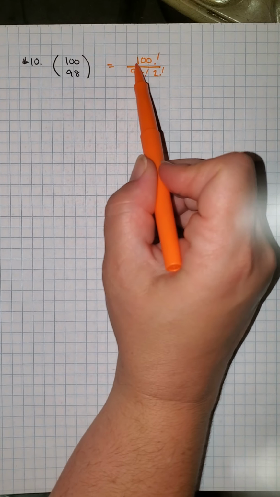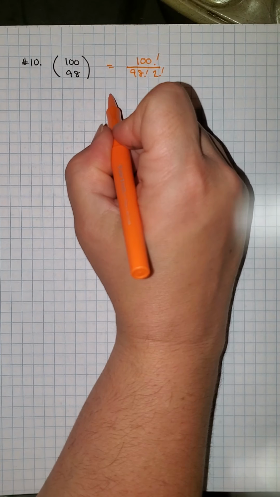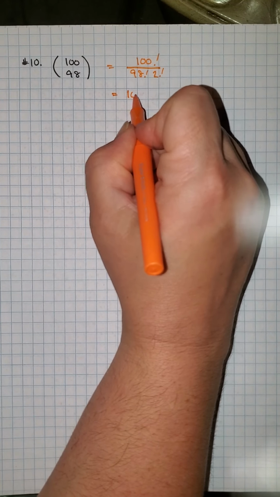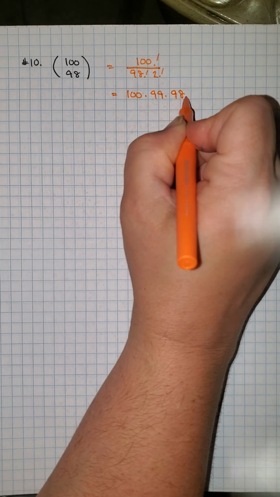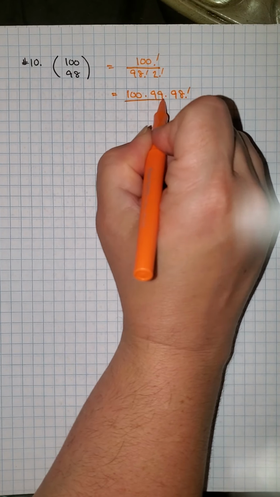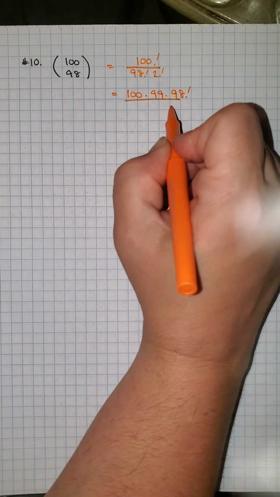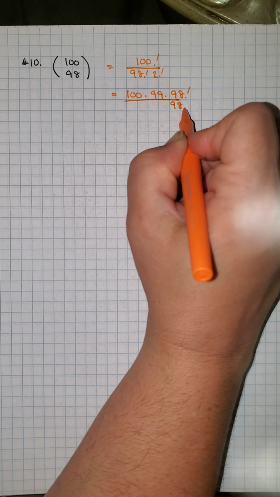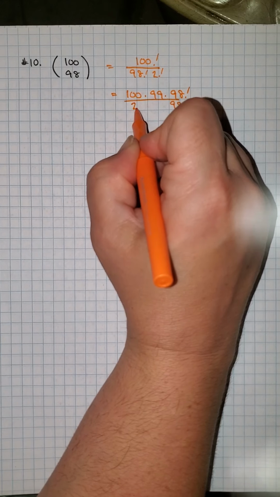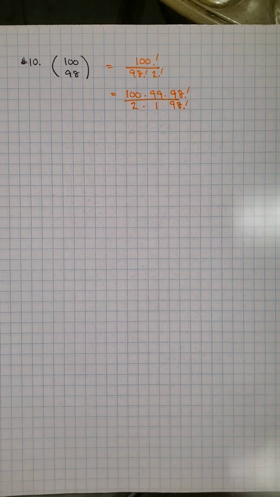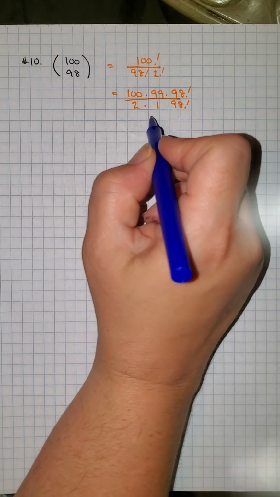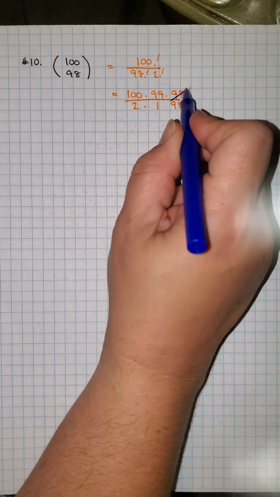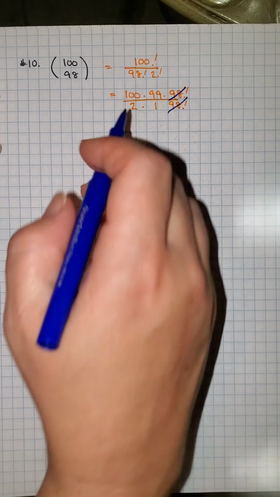98 factorial is inside of 100. So just rewrite it as 100 times 99 and then stop at 98 and just call it 98 factorial. I'm going to put this 98 factorial right under that one. And then our other one is 2 factorial, which is 2 times 1. So what happens is your 98 factorials cancel out. And then you're just left with this.